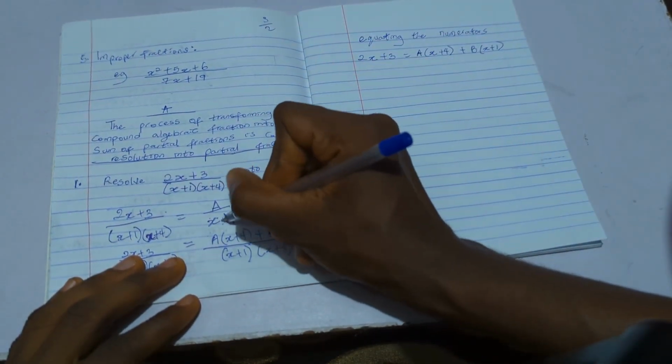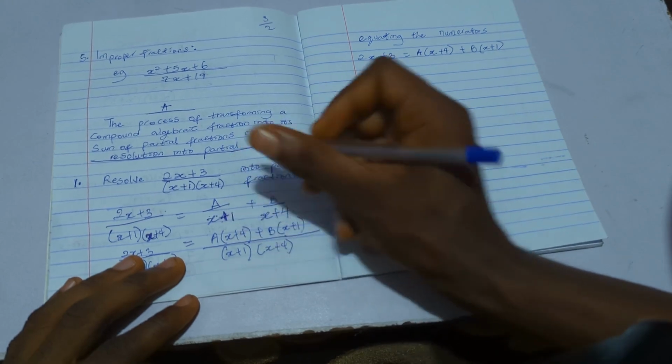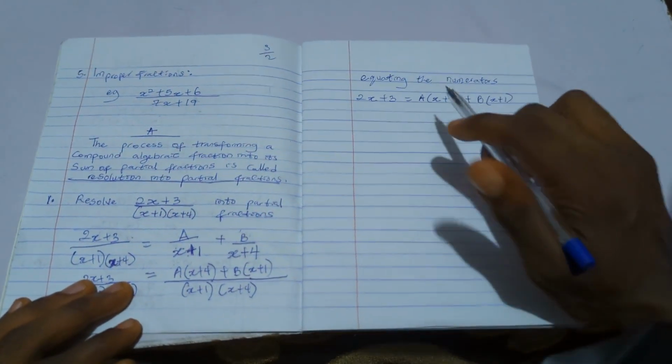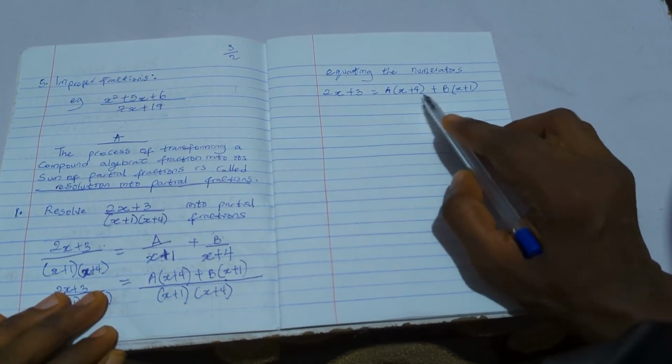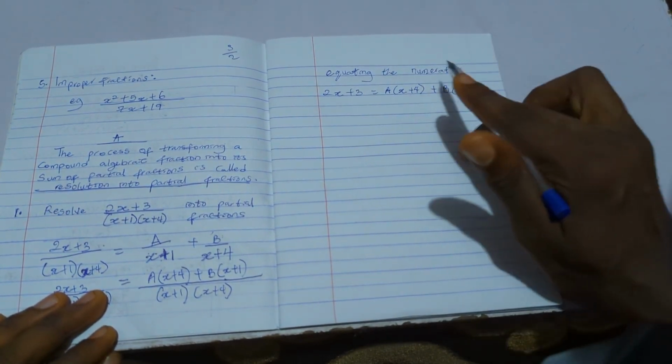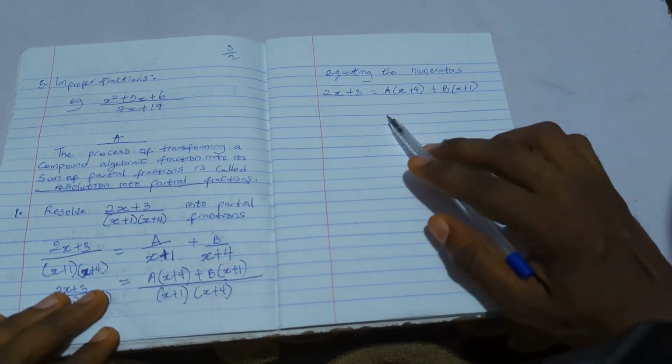So for you to eliminate B from this equation, because we have two unknowns, if I can eliminate B, I will solve for A, and if I can eliminate A, I will solve for B.